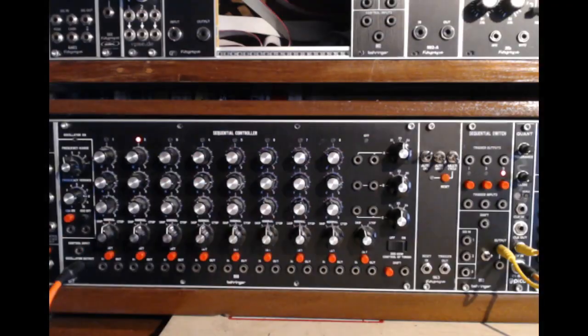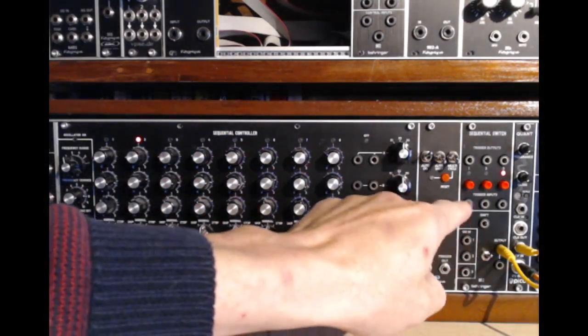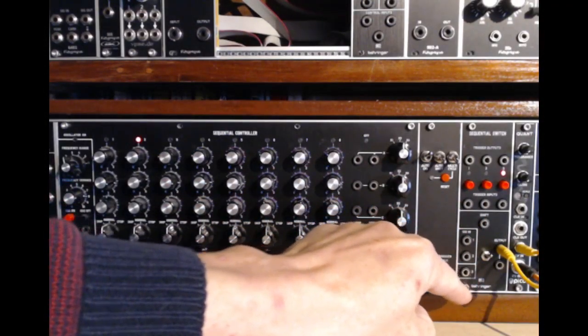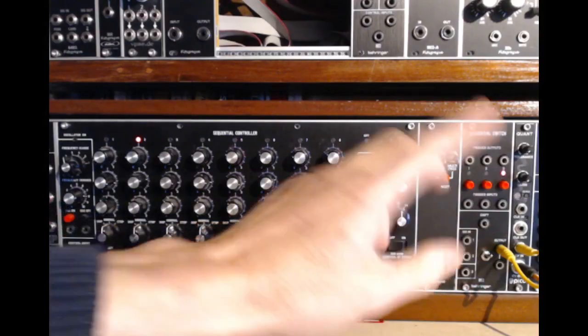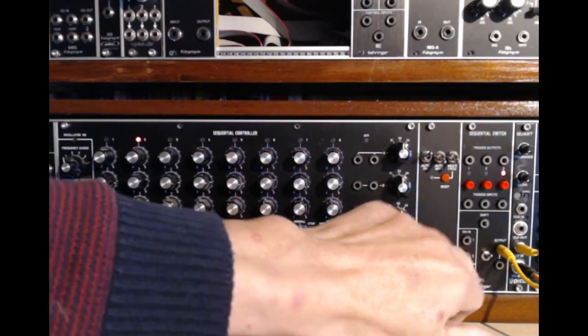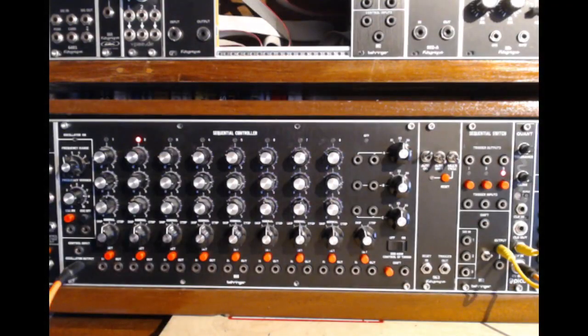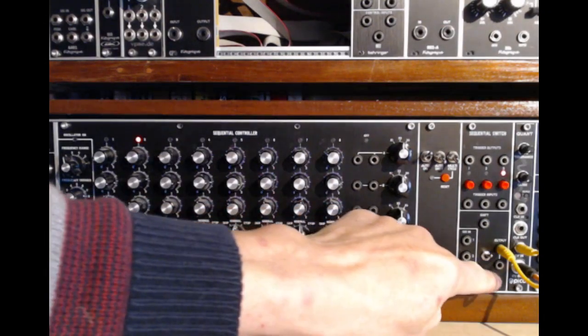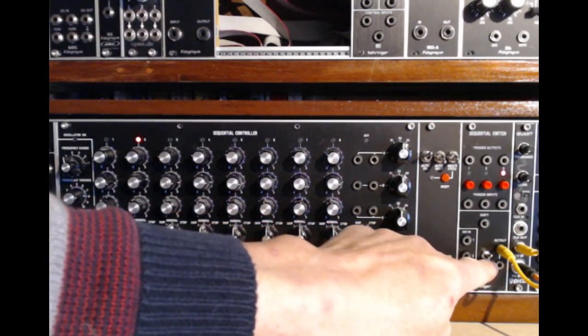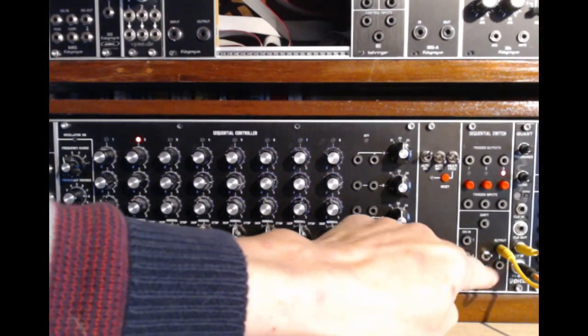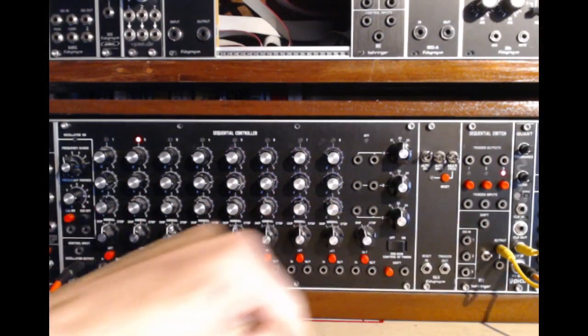I have modified the sequential switch to free up the switch contacts on the input jacks so that these hardwired connections can still be overridden by the front panel sockets. While we're on the subject, one of the modifications made to the sequential switch is we now have an extra toggle switch here which is switching between 2 and 3 channel operation.